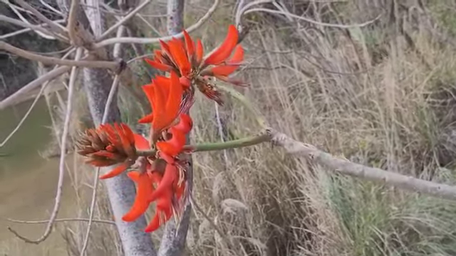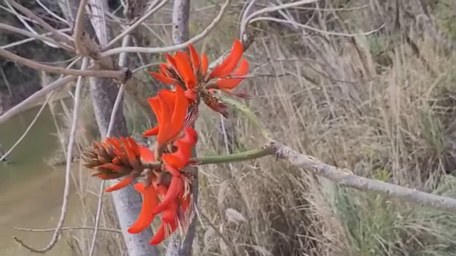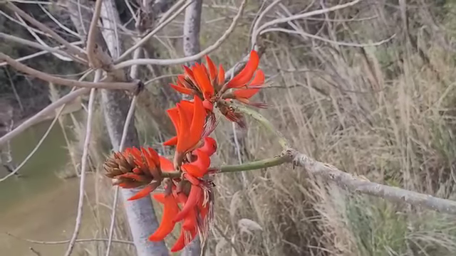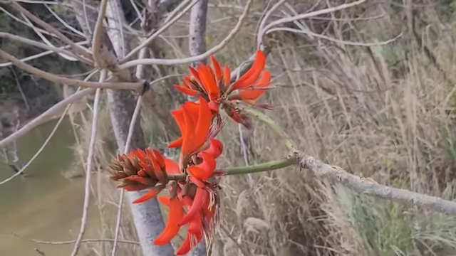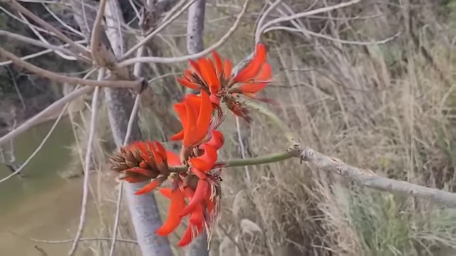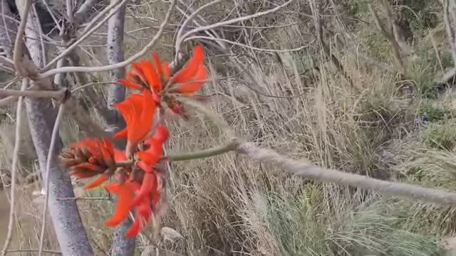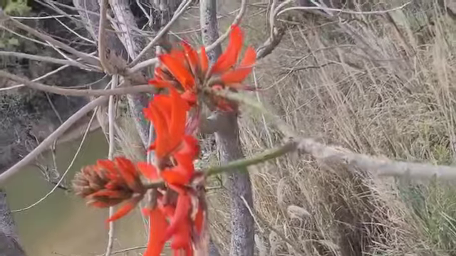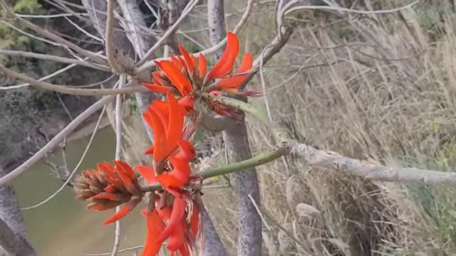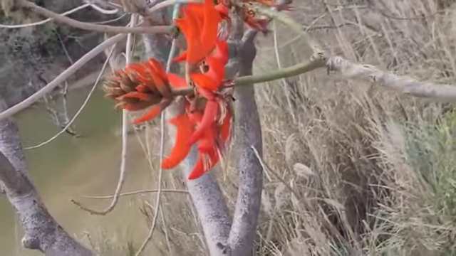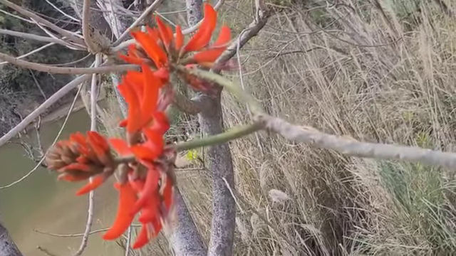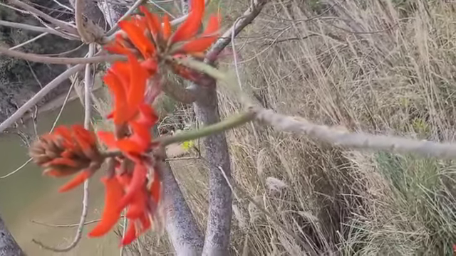They are not recurved back. The standard or vexillum in case of dhak, palash, Butea monosperma, is curved back. And the boat-shaped keel is also curved. But in this case, the flowers are almost straight, or you may find a small curvature. So this is one distinguishing feature to separate Erythrina from Butea.